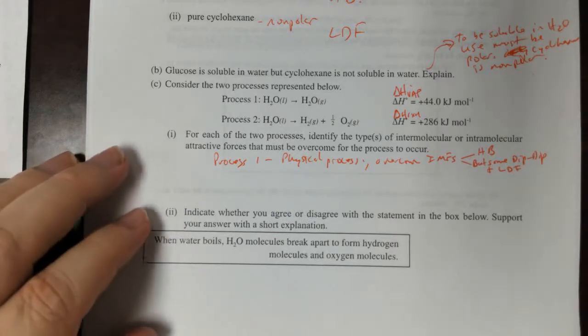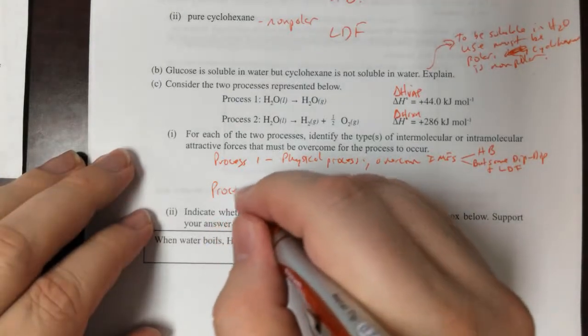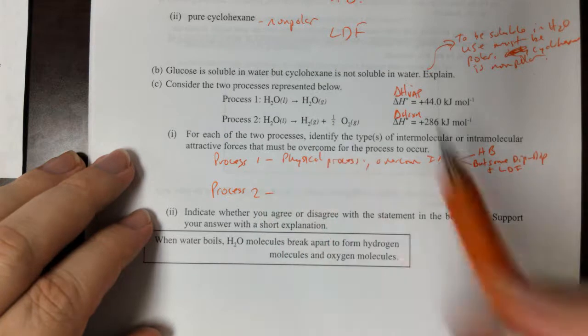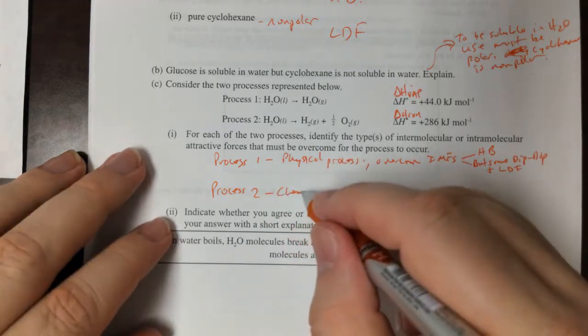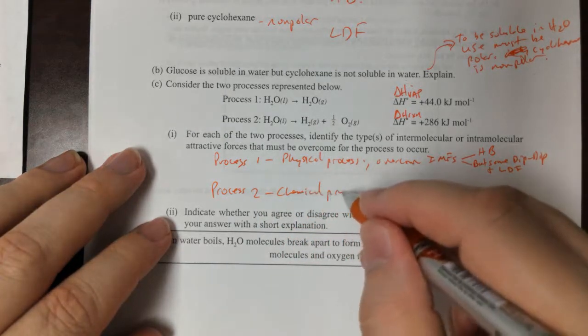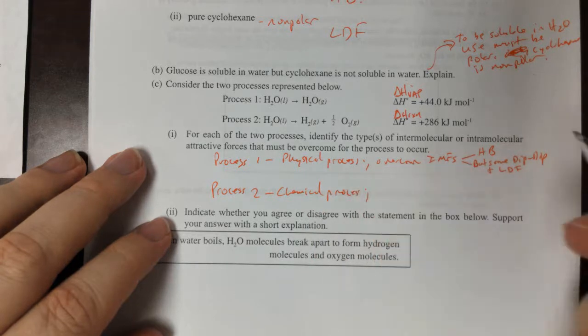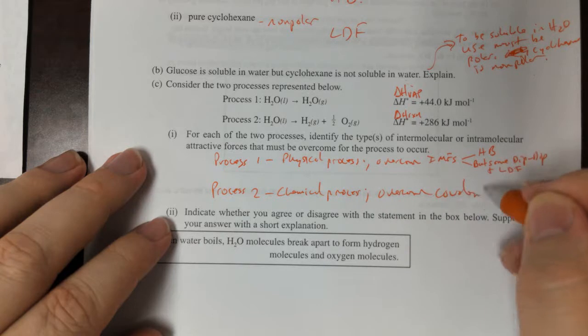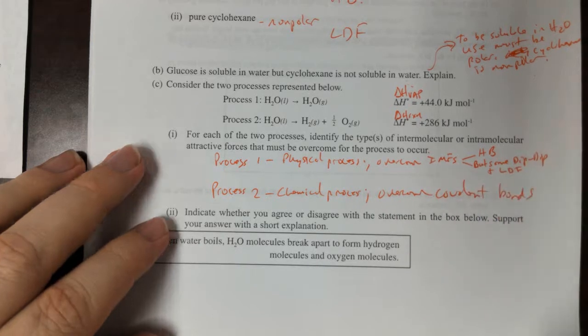And that's vaporizing. For process 2, you're actually taking water and breaking it apart. So it's a chemical process, and you're having to overcome the covalent bonds. Good old-fashioned covalent bonds.